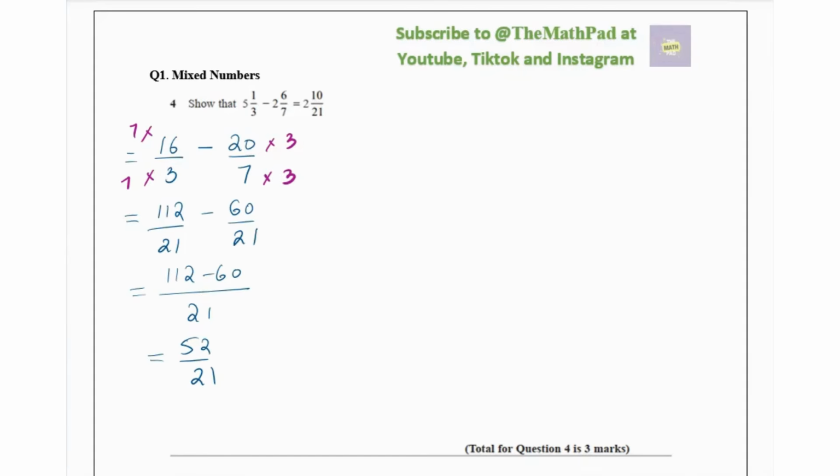Right now, this fraction is in improper fraction form. We need it in mixed numbers. So we divide 52 by 21. 21 times 2 is 42. Subtract, and that's going to be 10. So 2 and 10/21, as given in the question. So this is your answer.